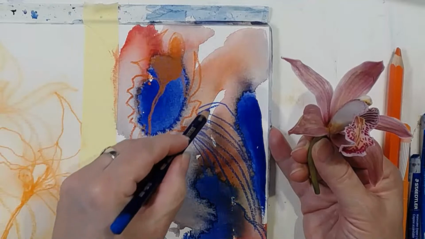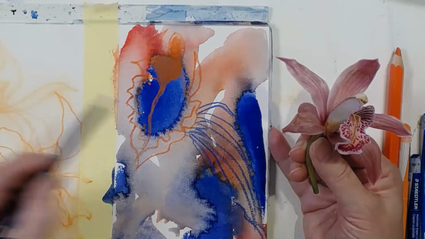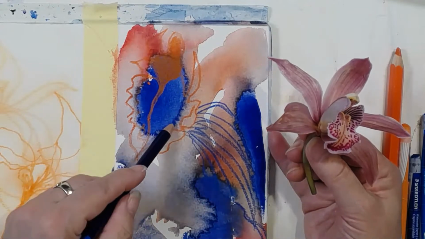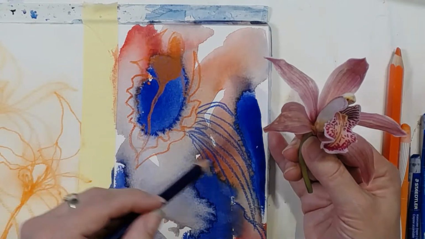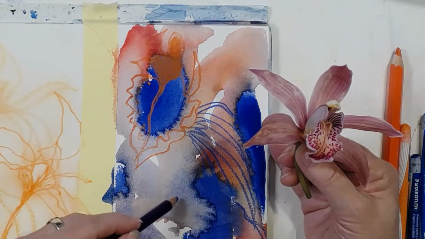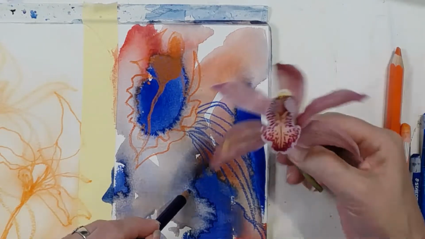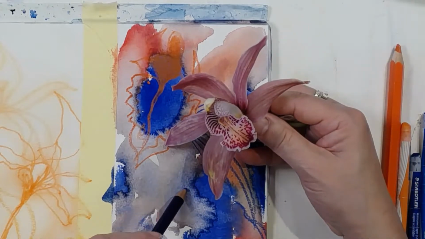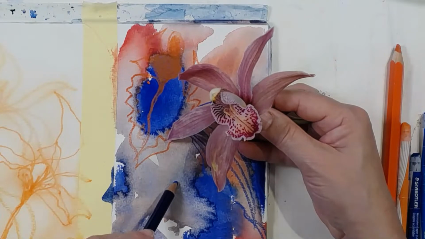A few more lines, and they are kind of contour lines. Now down here is a big stem, but that's not going to work for me. I could do another central, make that another center one. So if I turn the orchid this way, I might switch.